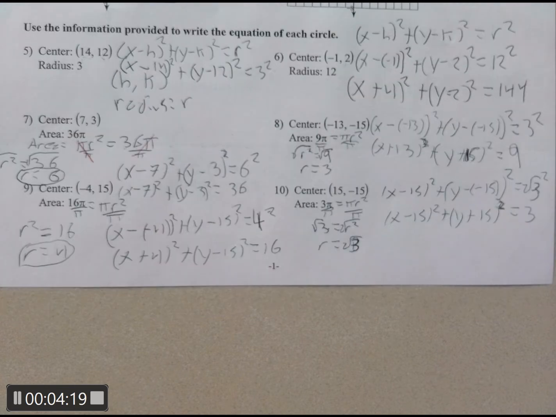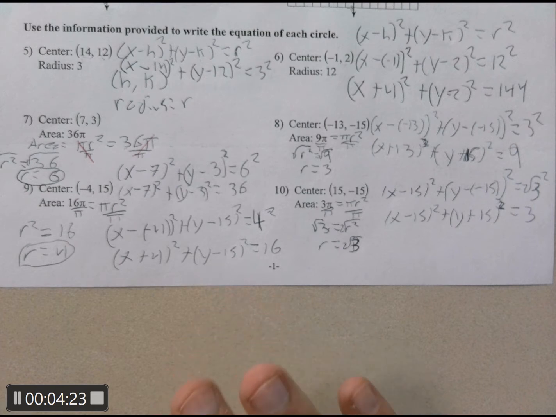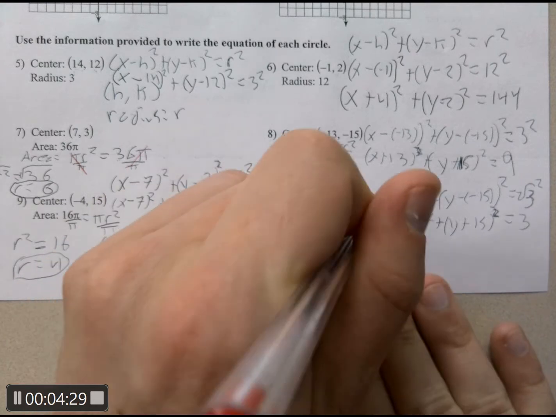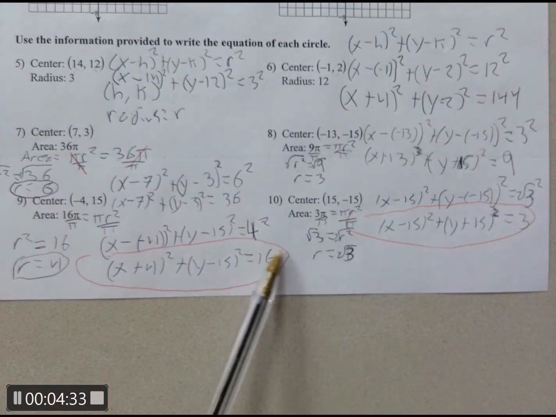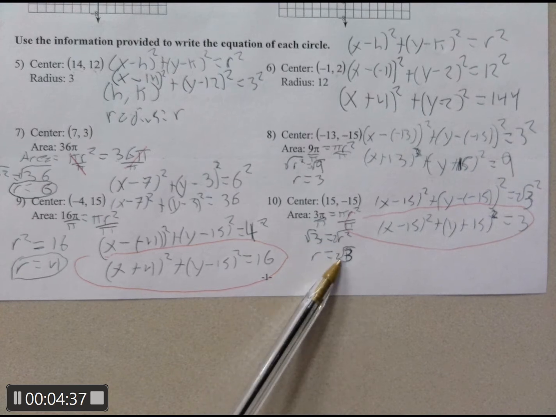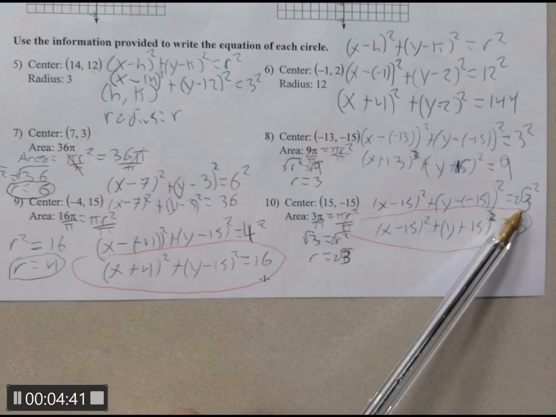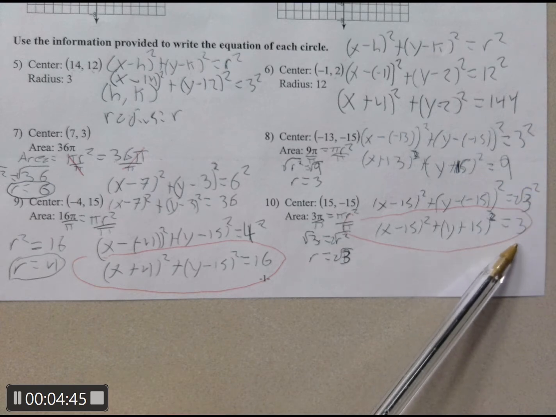All right, so here are the answers all filled out. It's this bottom line here. I guess I could have circled that, but the answer is here and here. One thing I want to point out is when you do number 10 and you solve for r here, you get the radius is radical 3, or the square root of 3. And then when we plug it into the equation, the square root of 3 squared becomes just back to our 3.